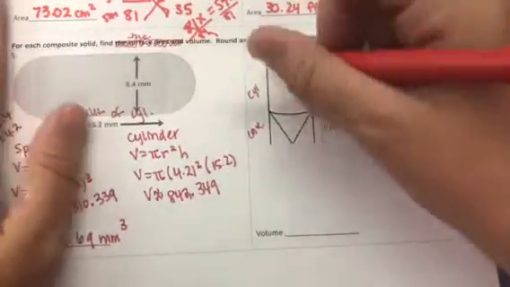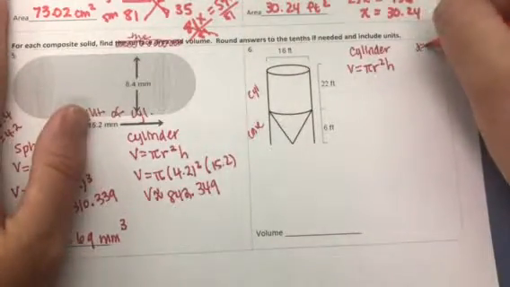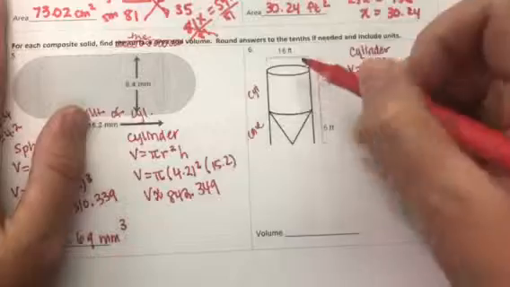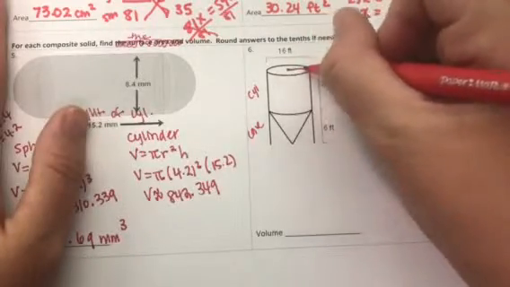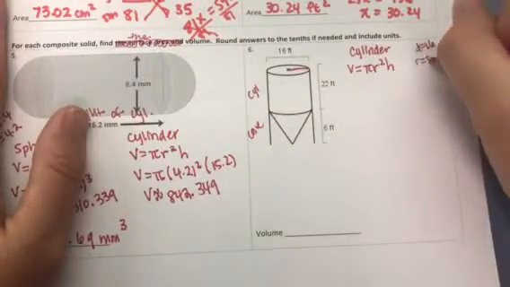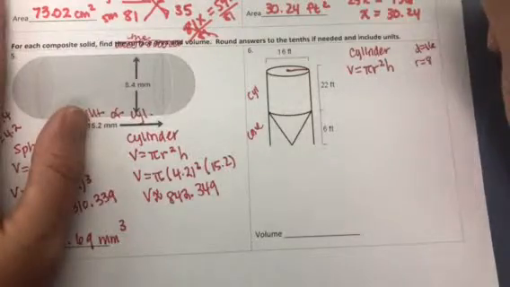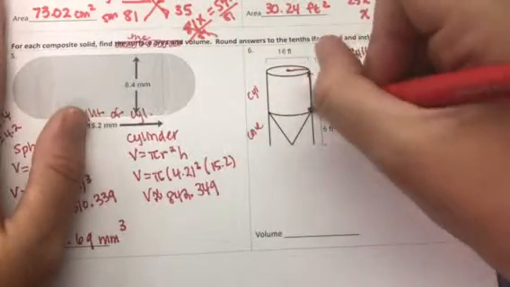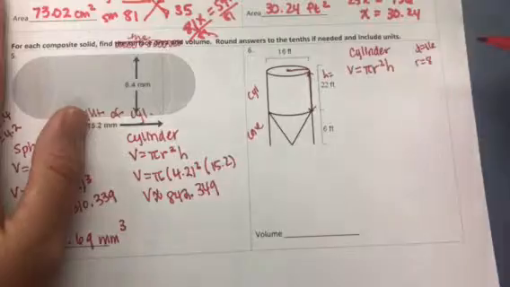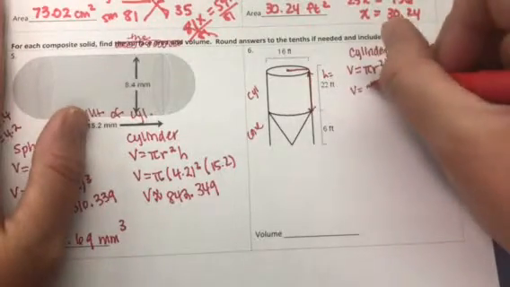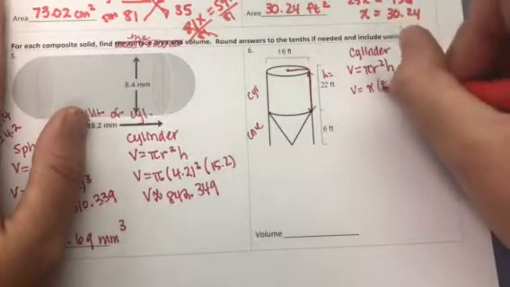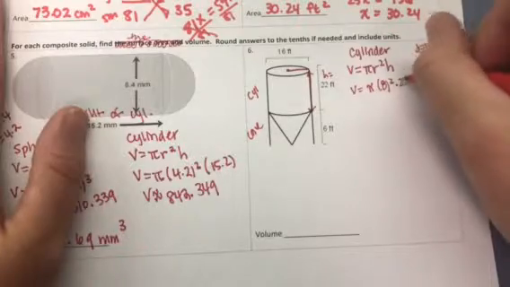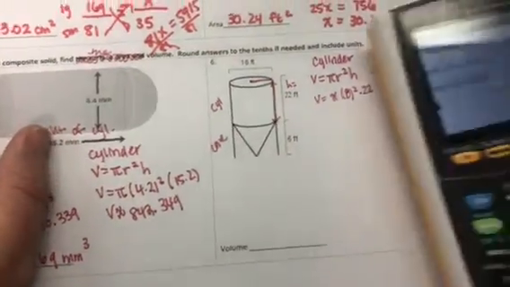So if I look at this, my diameter is 16 feet, which means my radius of that cylinder is going to be 8 feet. And then the height of that cylinder is 22. So the volume is going to be pi times 8 squared times 22. So I'm just going to plug that in.